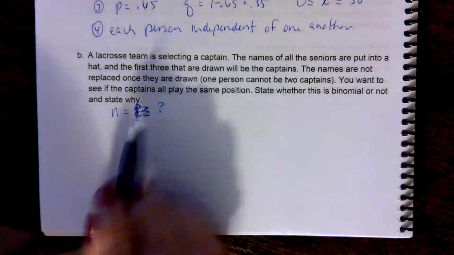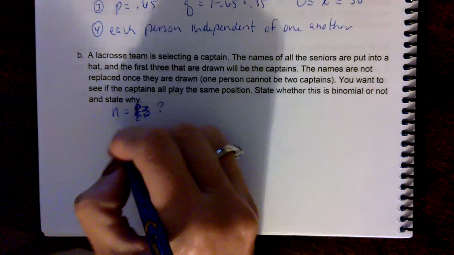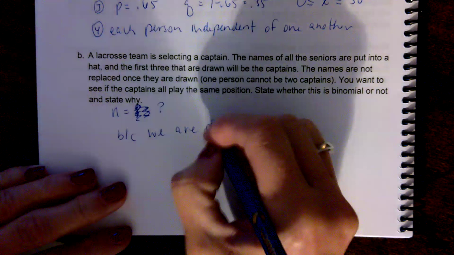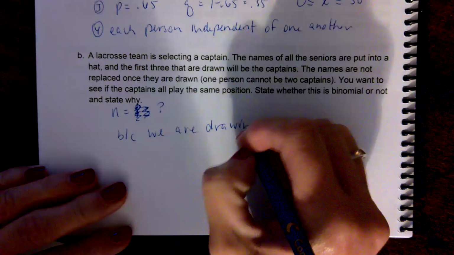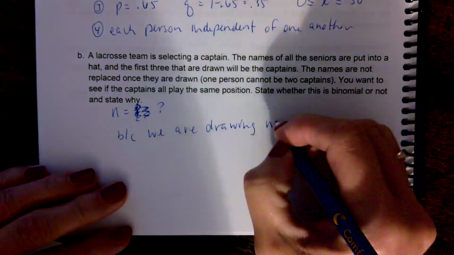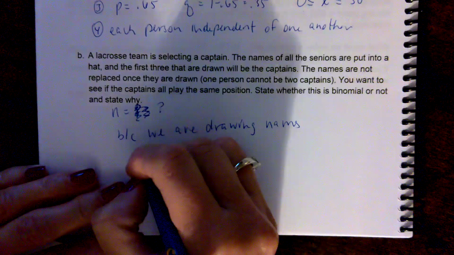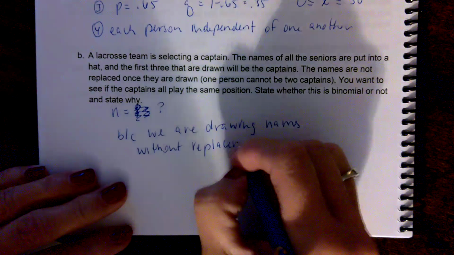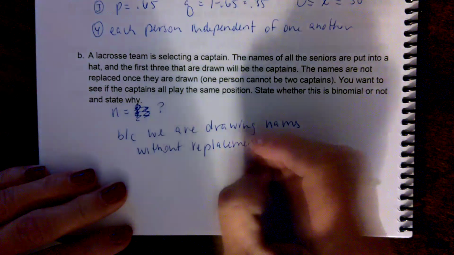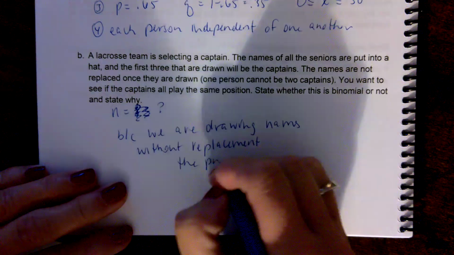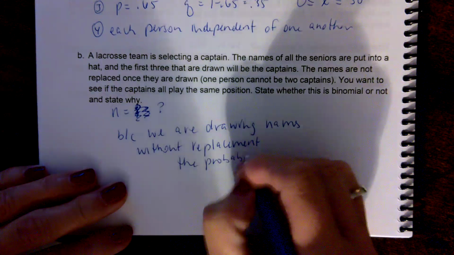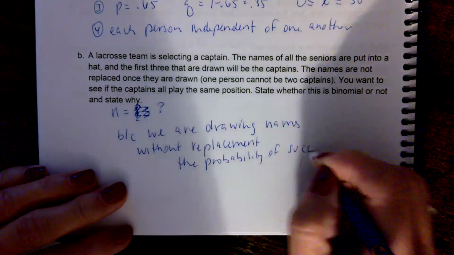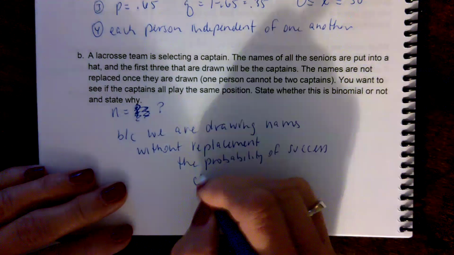The other thing is because we're drawing names without replacement, the probability of success changes.